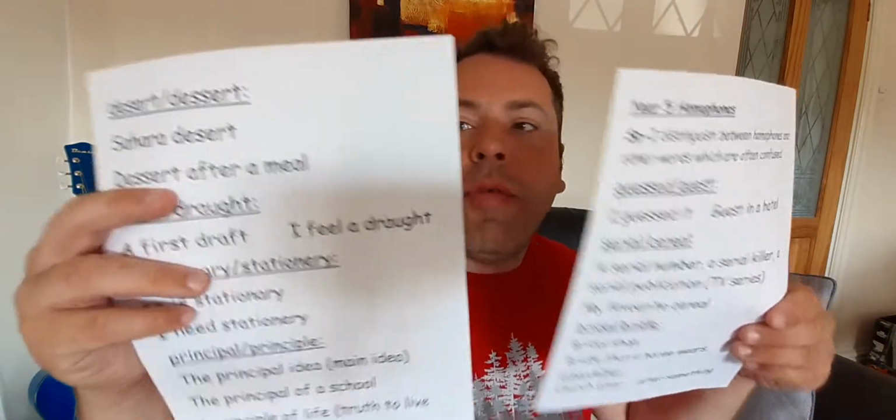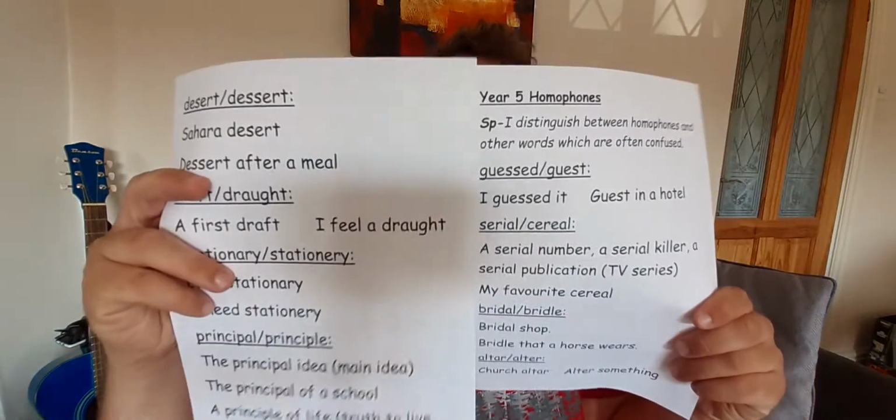Okay, so they're some of the homophones for you to practice. They are important ones, and obviously this gives you an idea of the kind of homophones. This isn't all of them. This isn't it for year 5 homophones. This is just a tiny amount because there are hundreds of homophones in English, and we need to make sure that in year 5 we're making a conscious effort to know which ones are homophones.